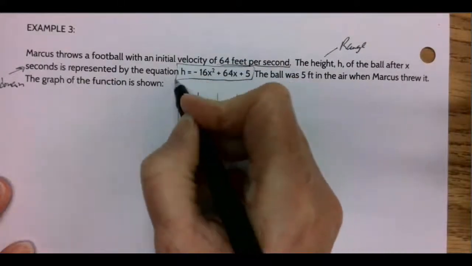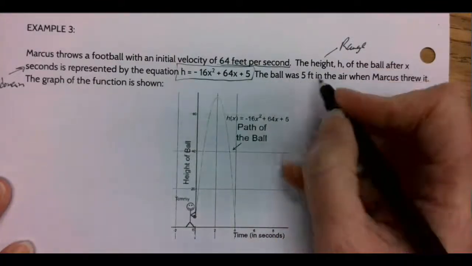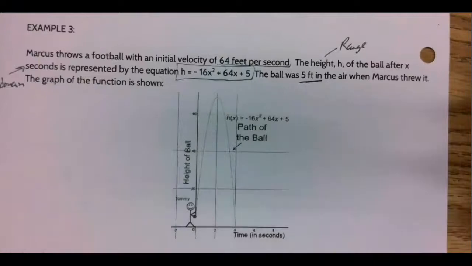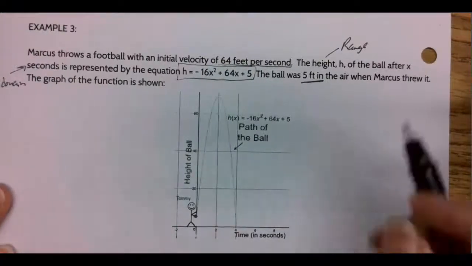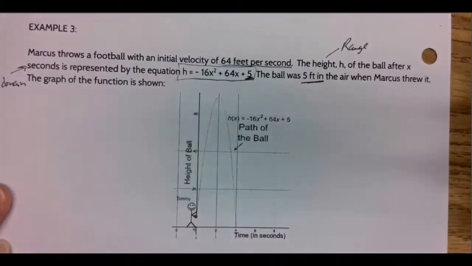Indicate your function somehow. I'm going to put a box around it. The ball was 5 feet in the air when Marcus threw it. That's going to make a difference too. It was 5 feet in the air when Marcus threw it. Okay. Actually, that just is this. That's not going to affect our domain and range.